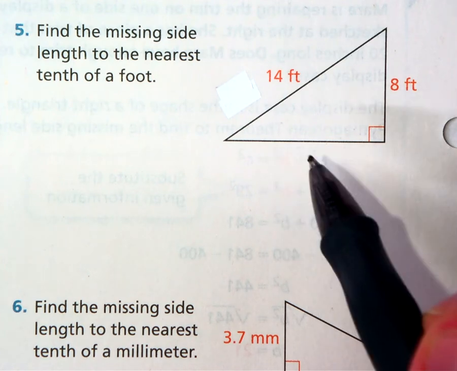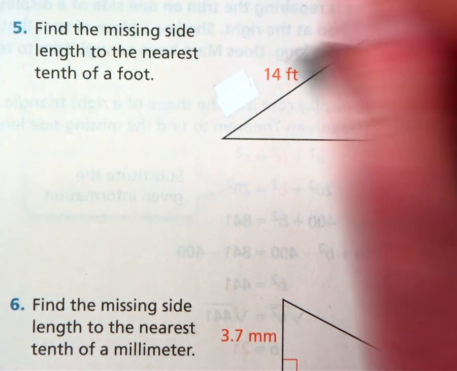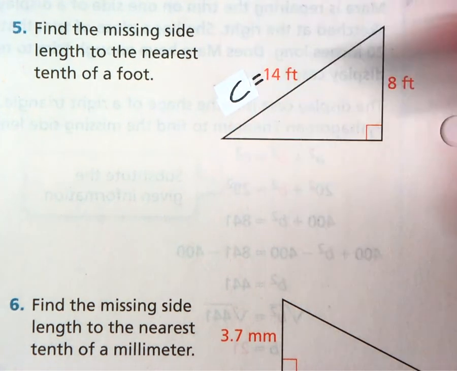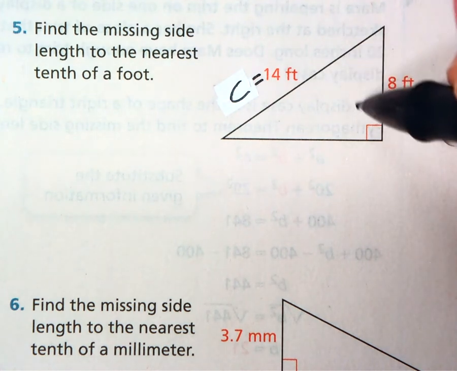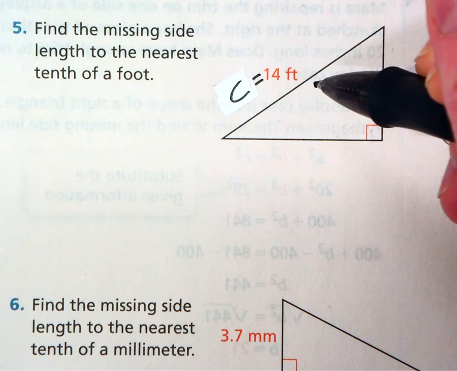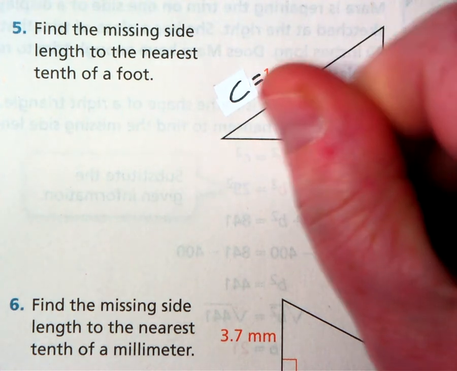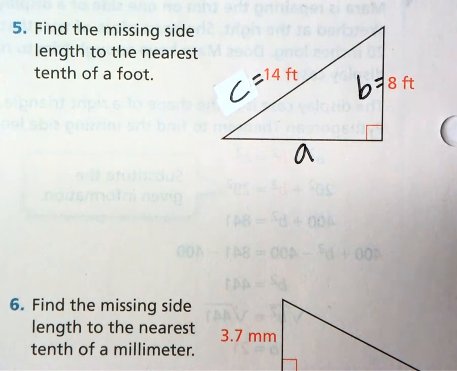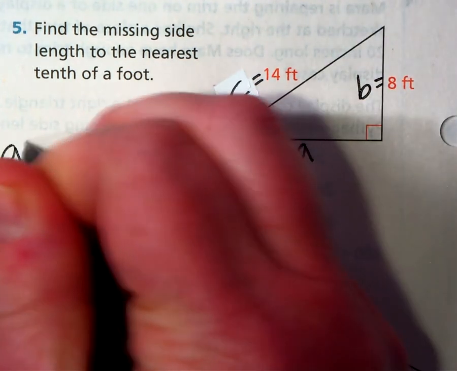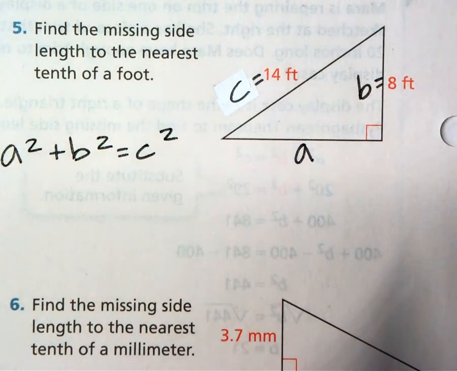So in order to do that, we need to first label our sides with A, B, and C. We know C is always the hypotenuse, since this side is across from the 90-degree angle, and it's the longest side, we know that it's C. The other two sides are going to be A and B, so I'm going to mark the sides like that. Next, we need to write the Pythagorean theorem. A squared plus B squared equals C squared.